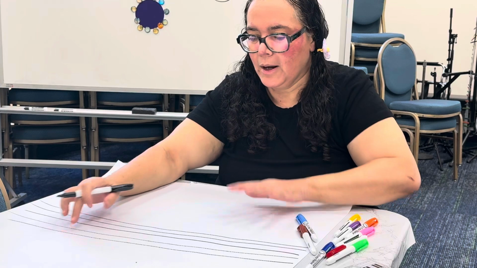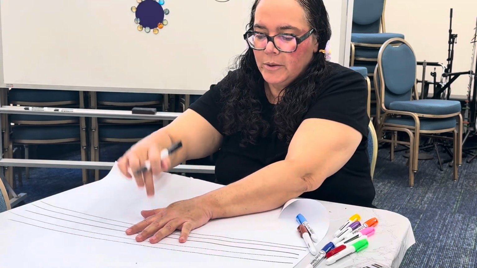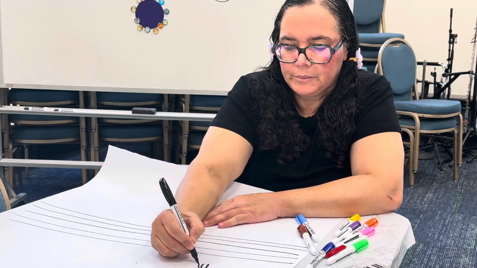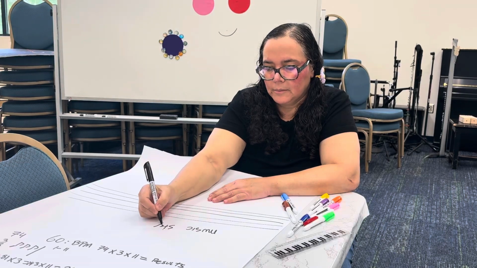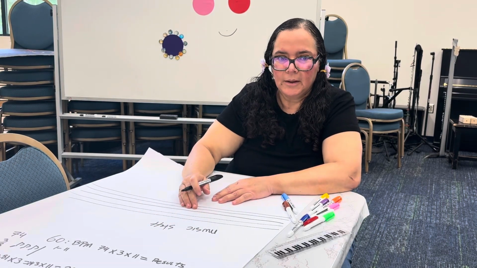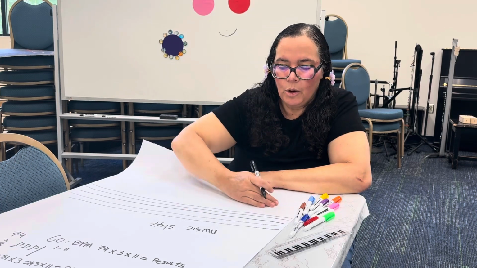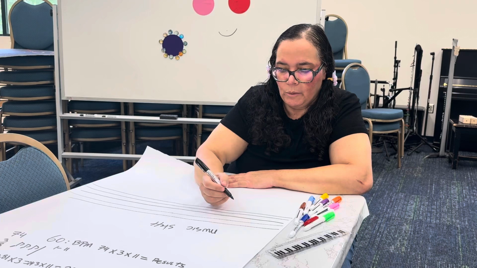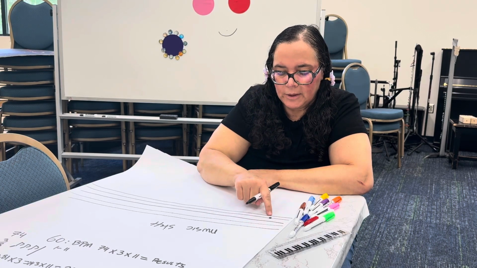1, 2, 3, 4, like your hand. So 5 lines, 1, 2, 3, 4, 5, and 4 spaces, 1, 2, 3, 4. That's the music staff. It's a group of 5 lines and 4 spaces. And those 5 lines and 4 spaces host the clef. We're going to work on the treble clef. It starts on the 2nd line.